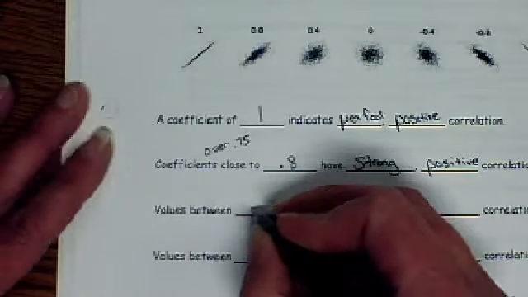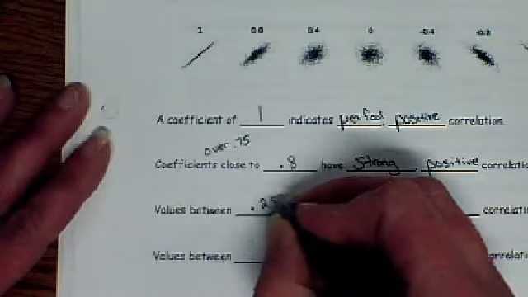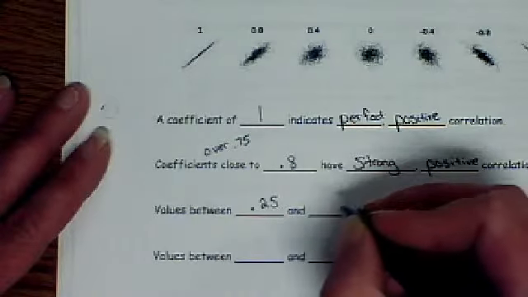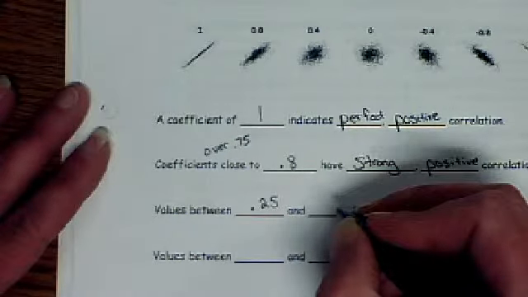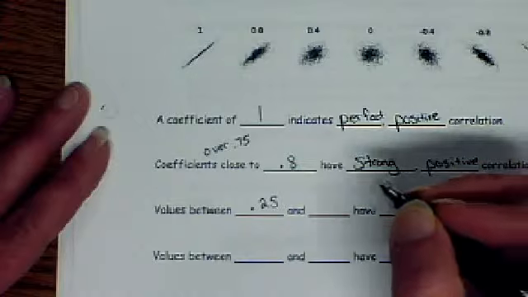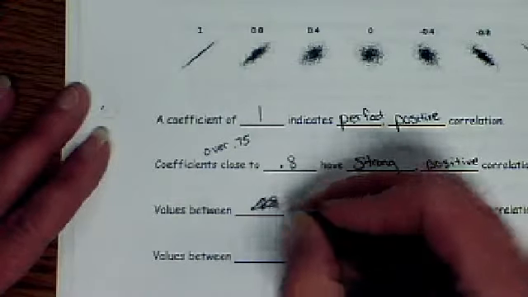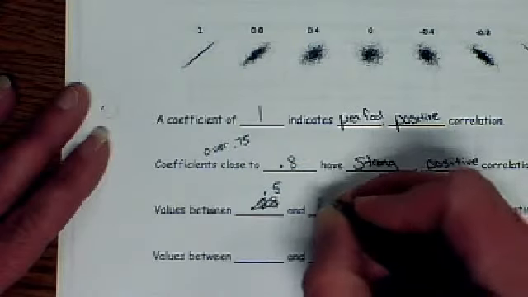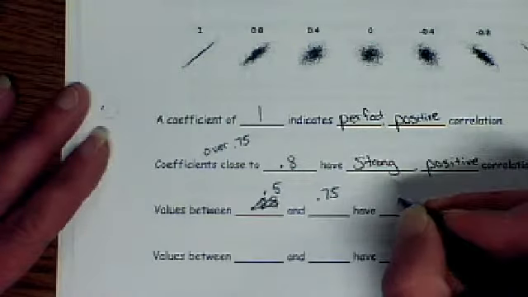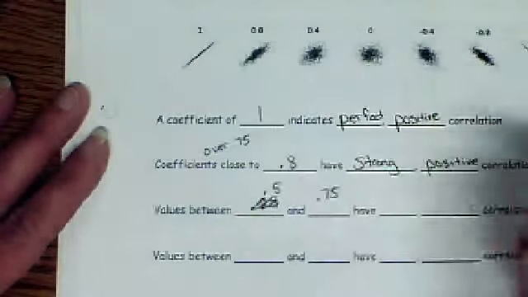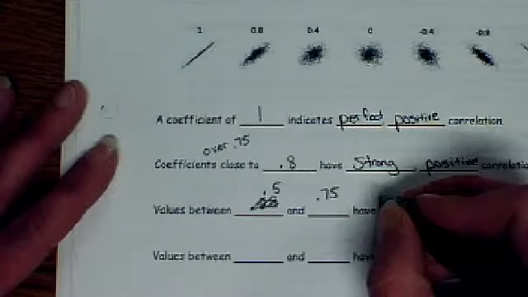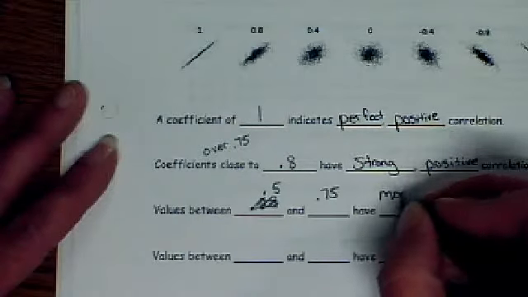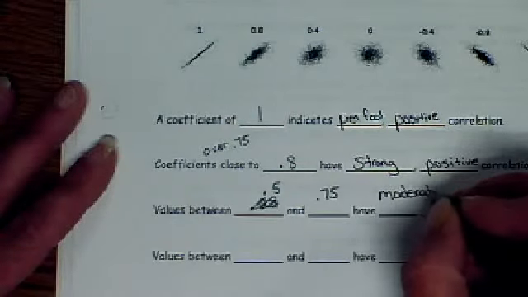If we have a value between 0.25 actually, let me change that. What if we have a value between 0.5 and 0.75? So somewhere between the 0.4 and 0.8. That's actually considered a moderate positive.